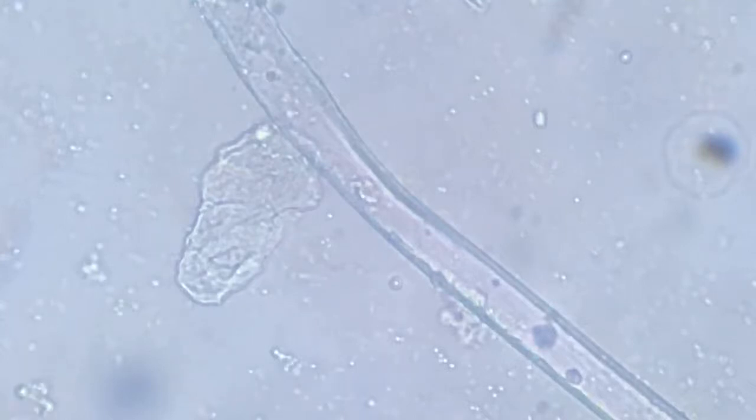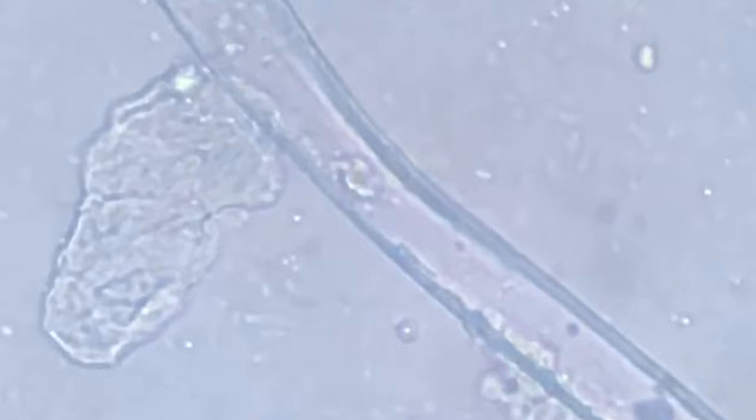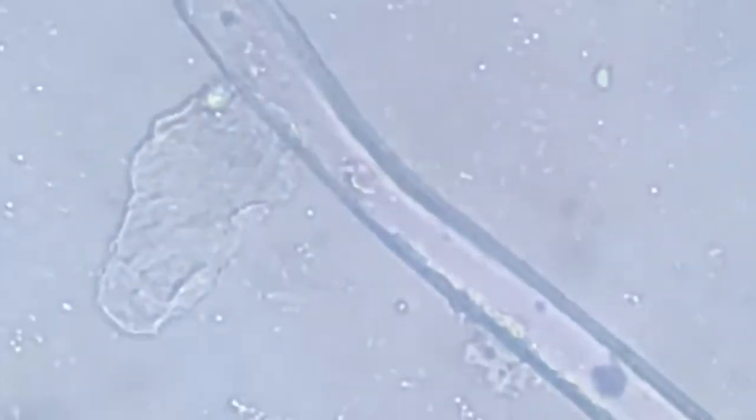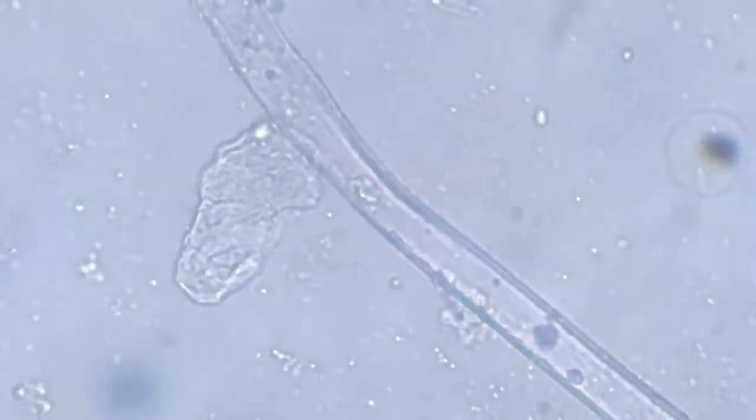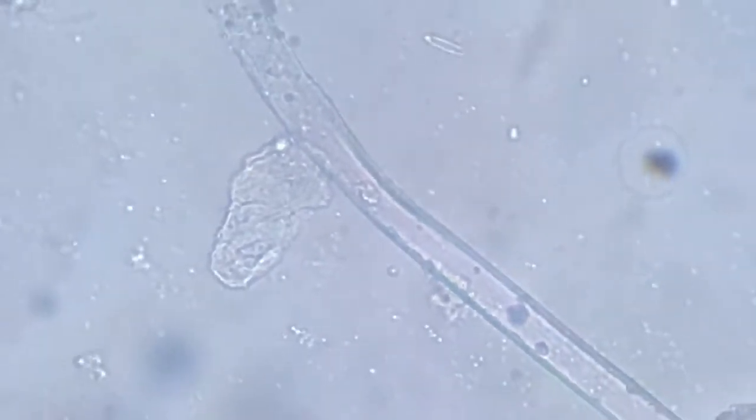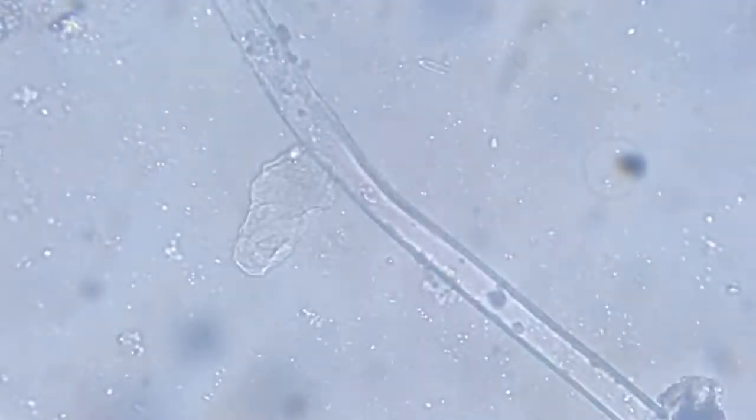I hope you can see the ectoplasm extending to newer areas, especially this part, this notch. Now, since its movements are very slow, we'll come to it a little later.